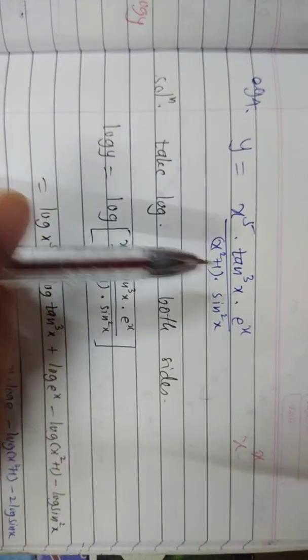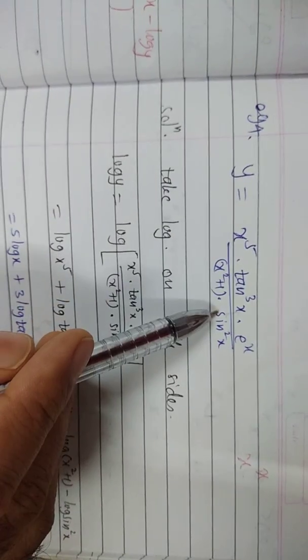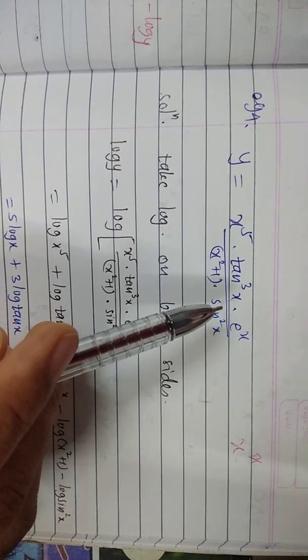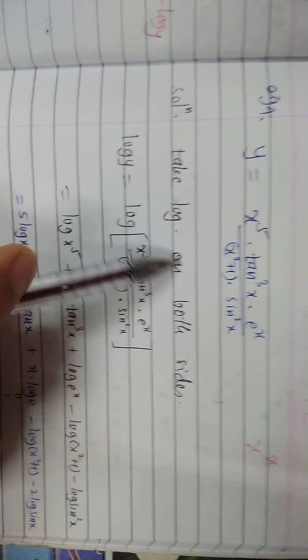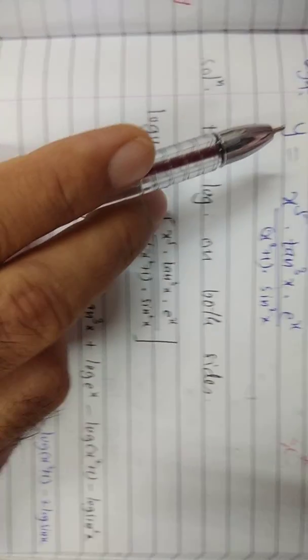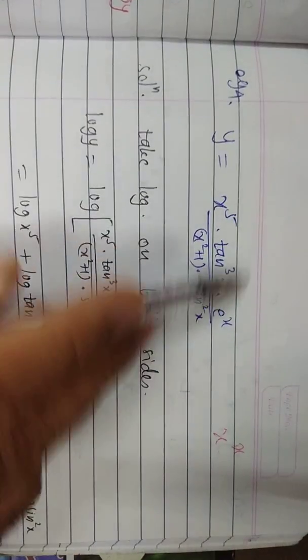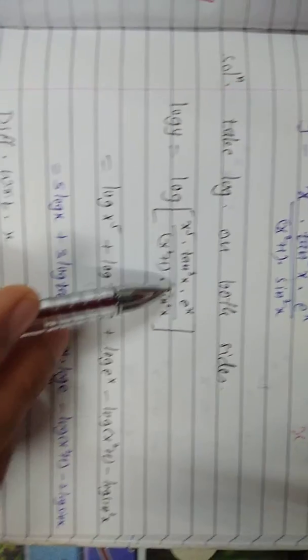So in such problems where there are many terms in multiplication as well as in division, we have to take log. Even if it is not written, you can take log. So taking log on both sides, the left side is log y, then the right hand side is log of this whole term we have written here.